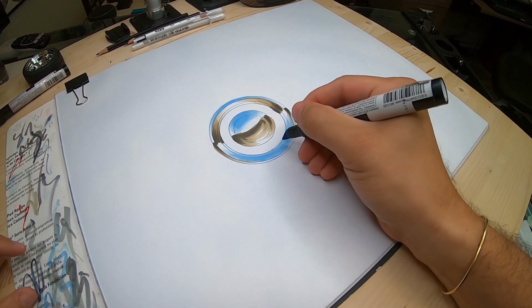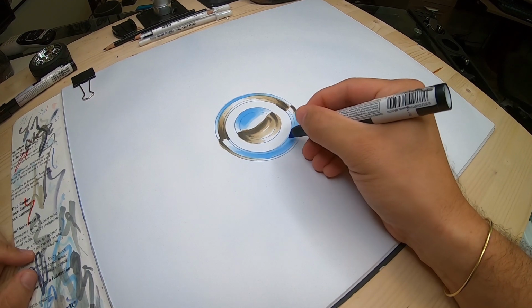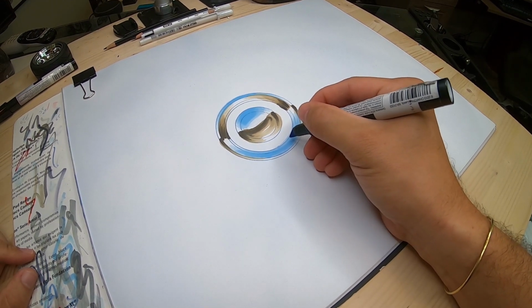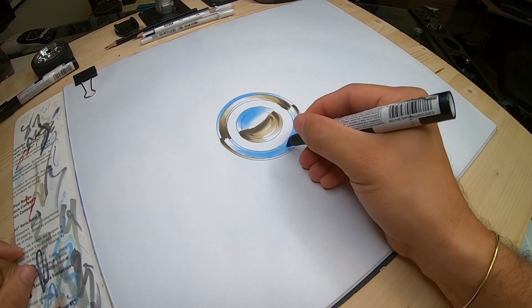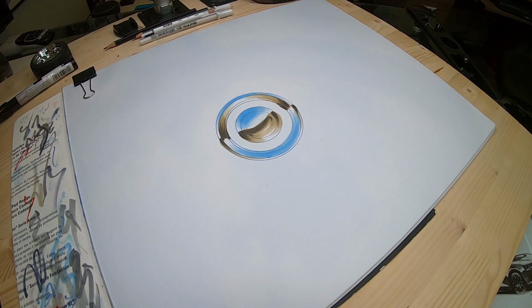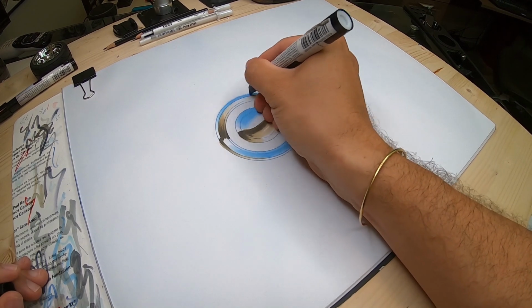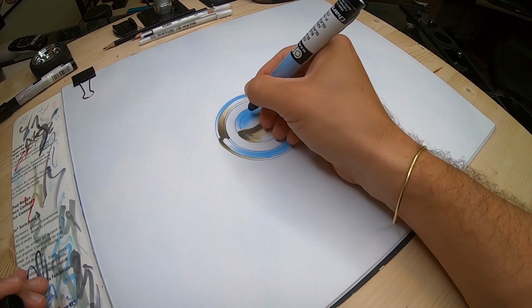And what I can do to distinguish this surface from this surface is I'm going to leave this one a little lighter because it's facing more towards the horizon, because it's a surface that is facing up, and this one's facing towards the sky, so that one will capture a lot more of the darker tone on the top of the sky.